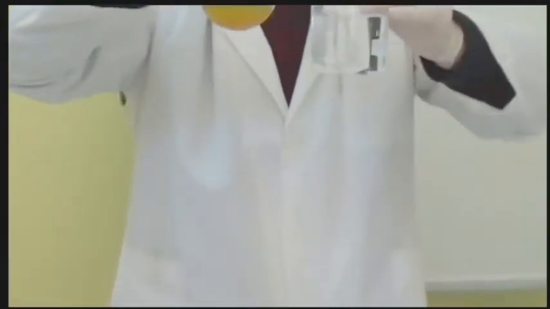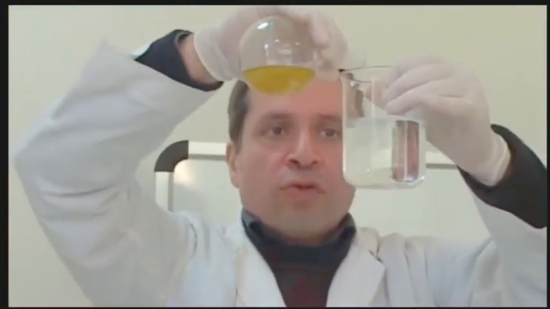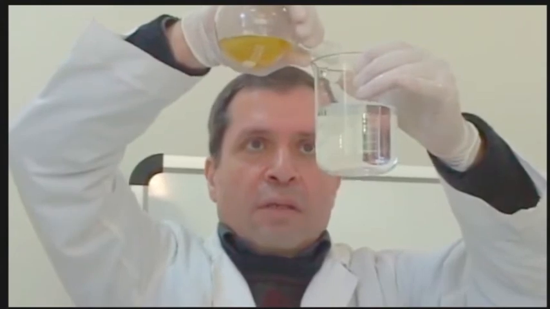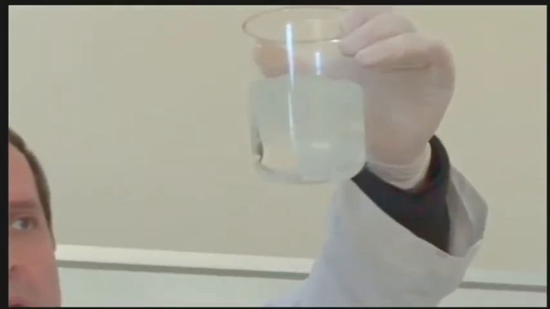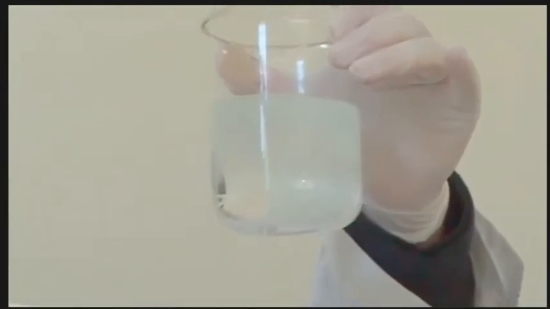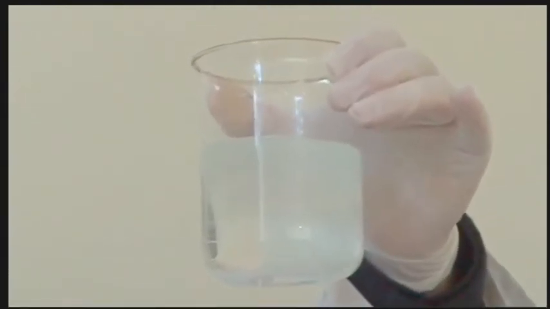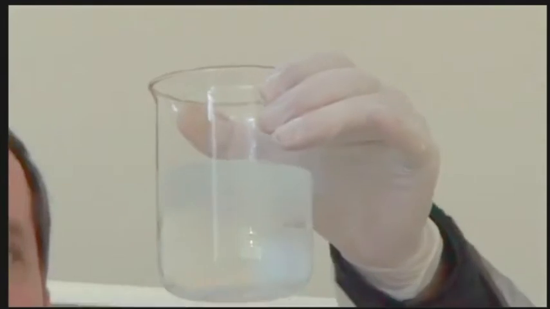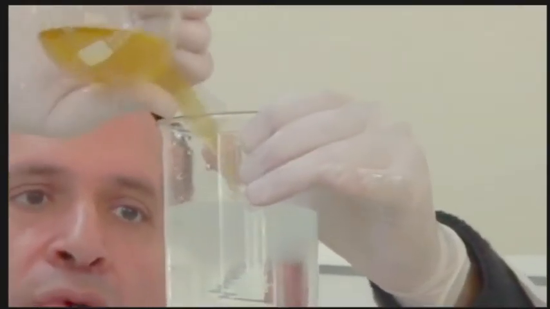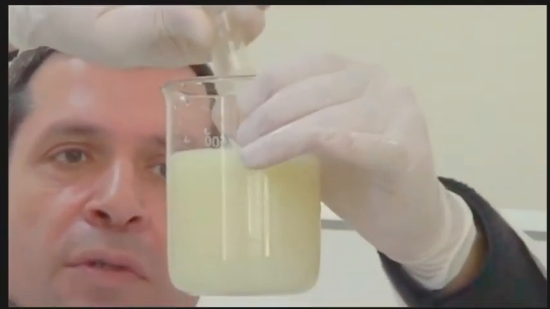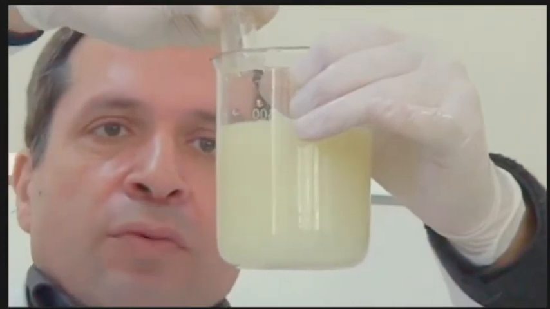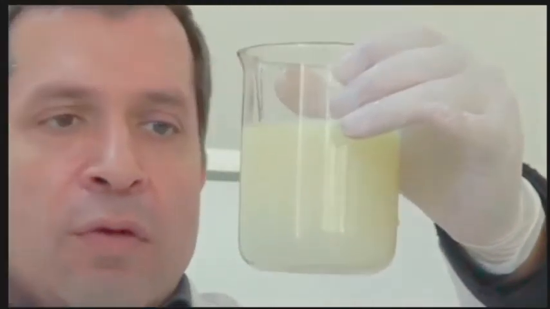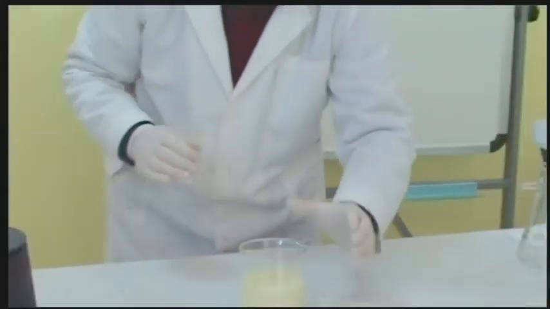To recover the soap, pour the mixture over a concentrated solution of sodium chloride. Soap is insoluble in the solution. It precipitates, and we obtain two phases. This is called salting operation.